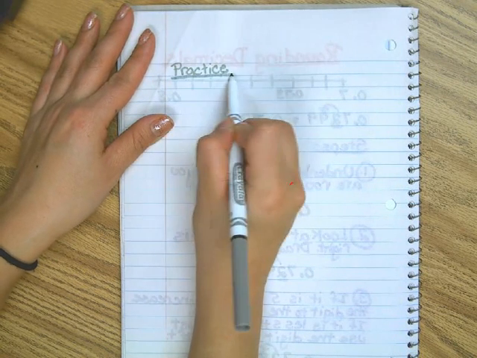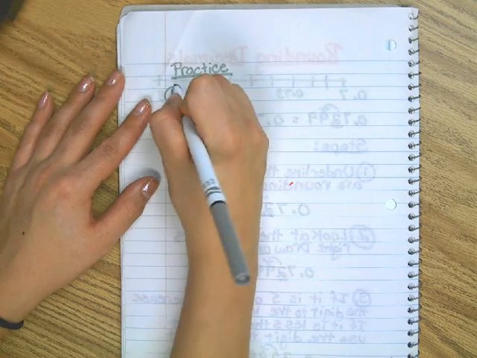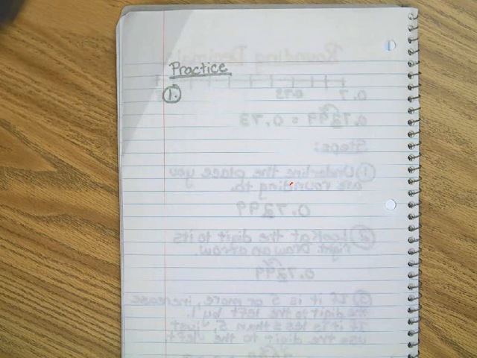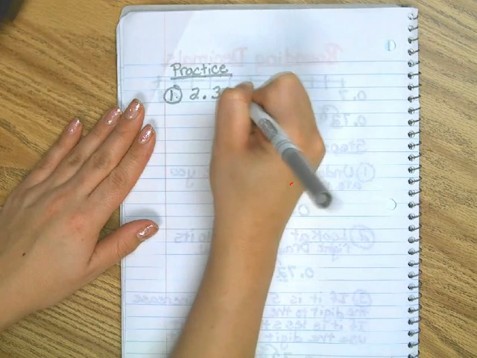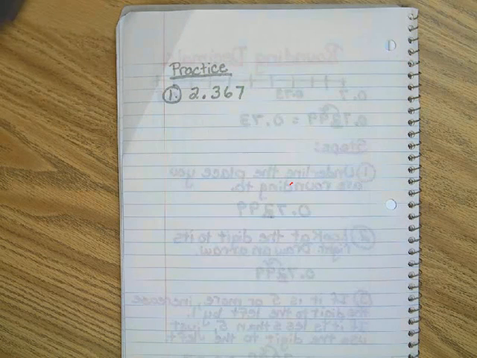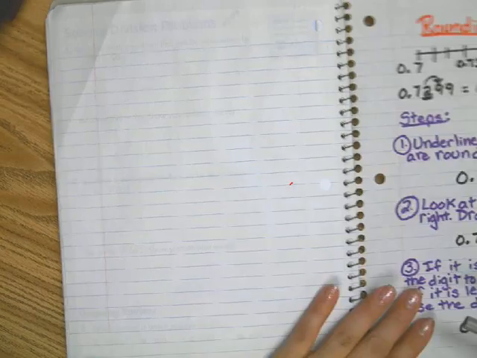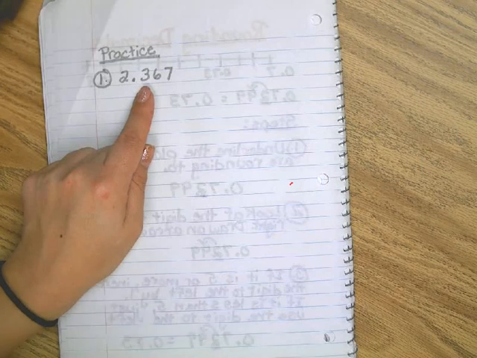Alright, so on your paper, go ahead and separate it out by saying practice. We want to keep everything nice and organized. So we'll start with some that we have to round to the hundredths. Alright, let's take a look at 2.367. So the first thing you have to do is copy the problem down, right? So look back at your steps.